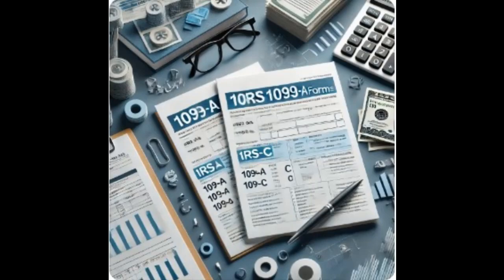Steps for including the 1099C on tax returns. Enter the canceled debt amount on your tax return. Complete Form 982 if you qualify for exceptions, e.g., insolvency or bankruptcy. Attach supporting documents, such as financial statements, to prove your claim.